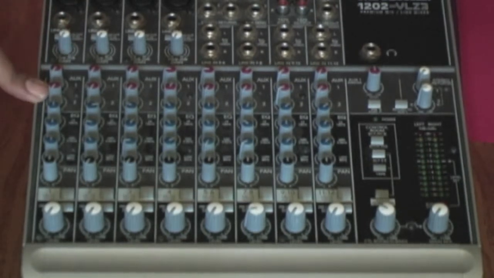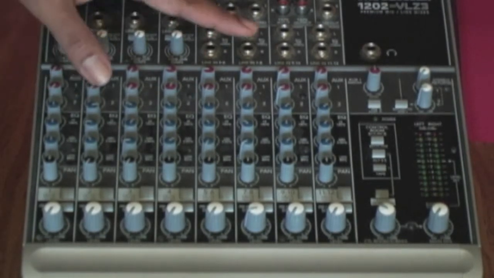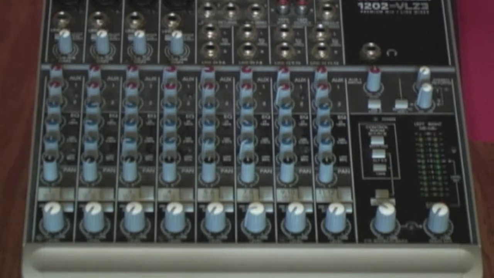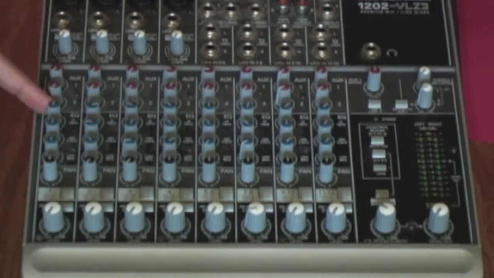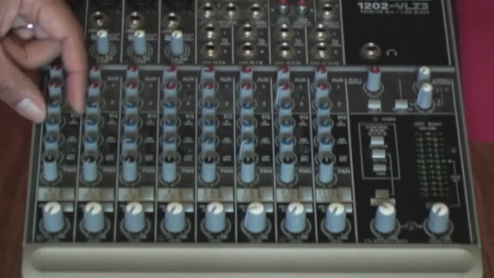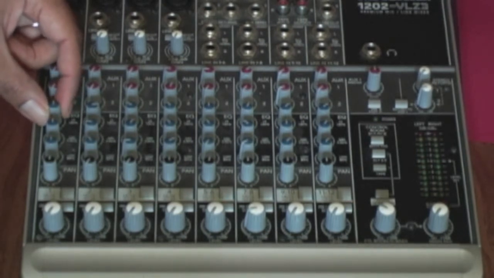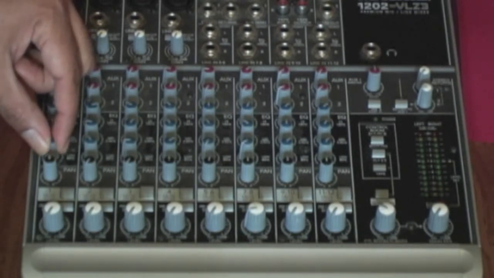Our next section is called the auxiliary section. That also you're going to turn all the way to the left. The very next section is your EQ section. That's the middle section right here, that we turn to unity. That's basically in the center. If you turn the knob, you're going to feel a little notch right in the middle there. That's where you set everything to.